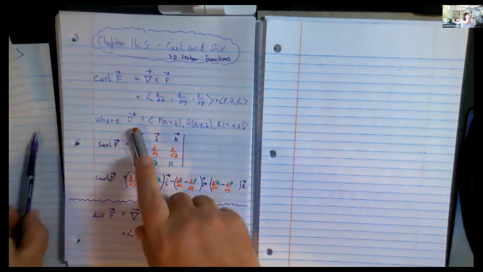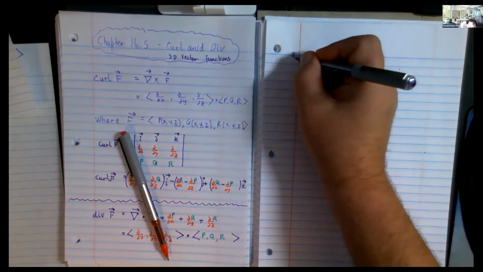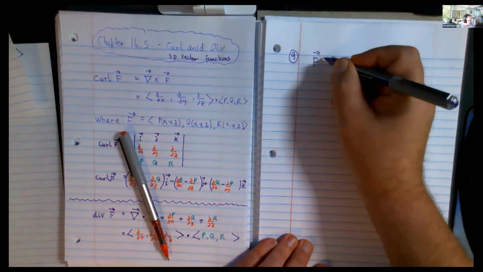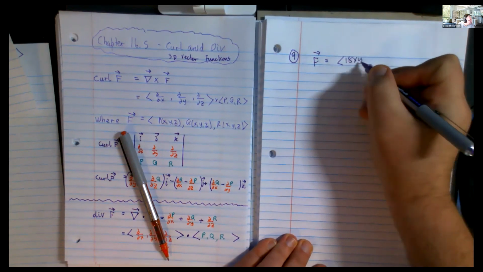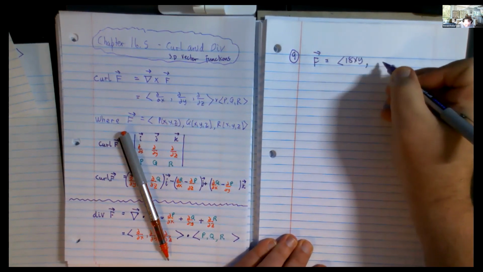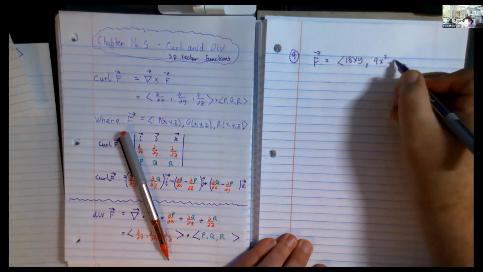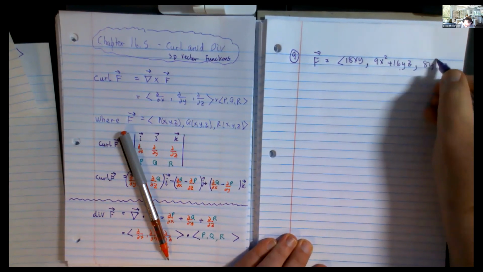This next one is a conservative field because I looked at the solution. So this is question 9. And this one is 18xy, 9x squared plus 16yz, and 8y squared.